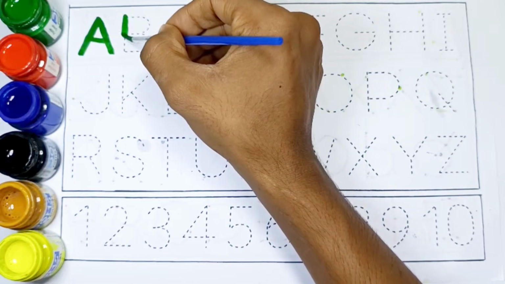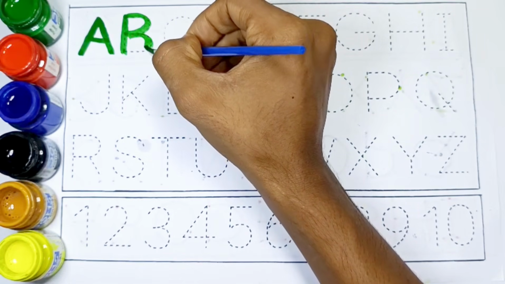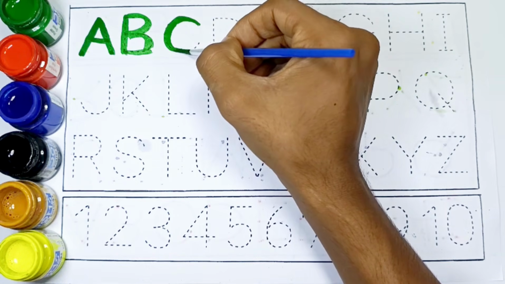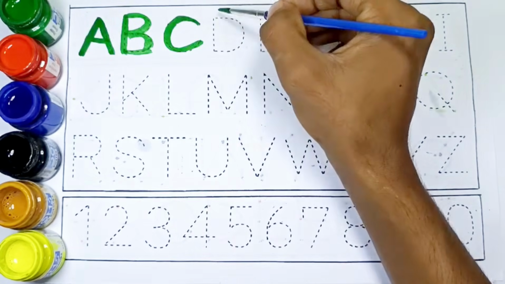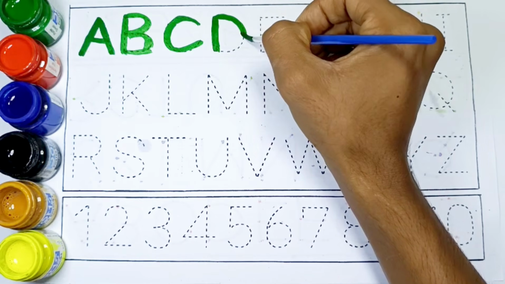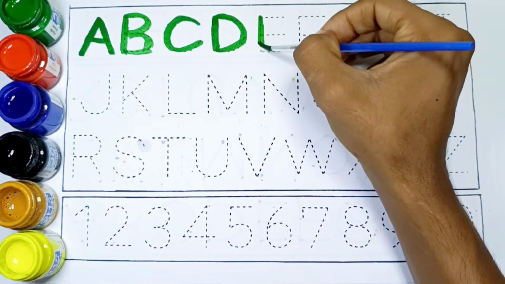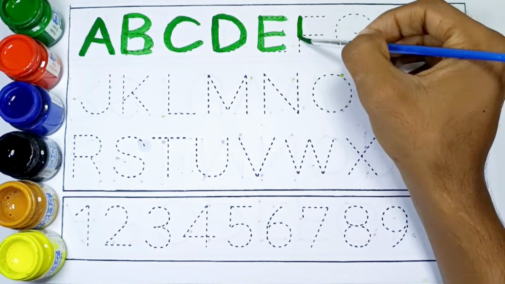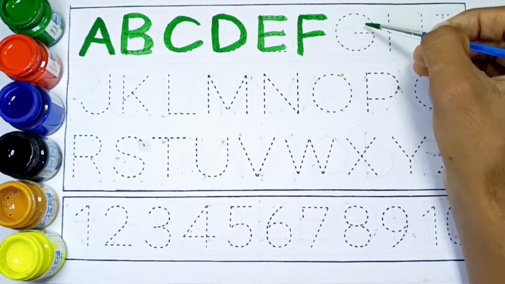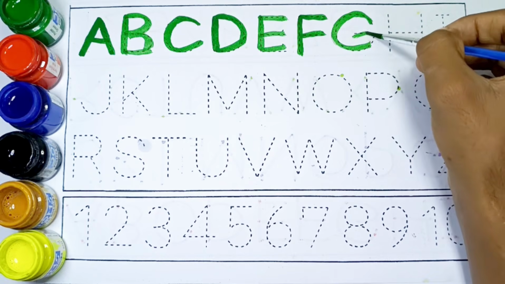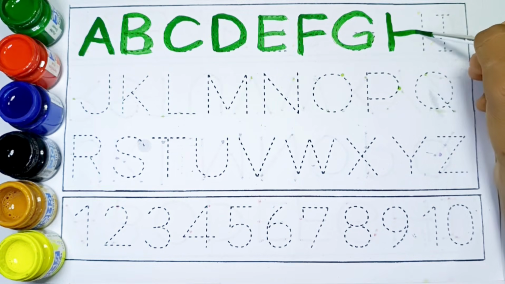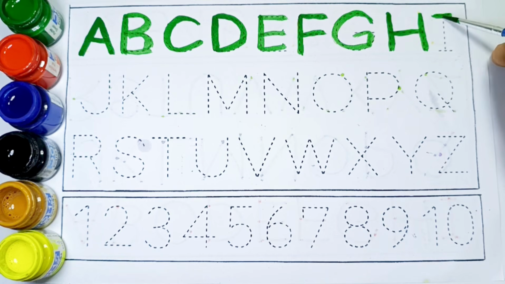A for apple. B for ball. C for cat. D for dog. E for elephant. F for fish. G for goat. H for helicopter. I for ice cream.